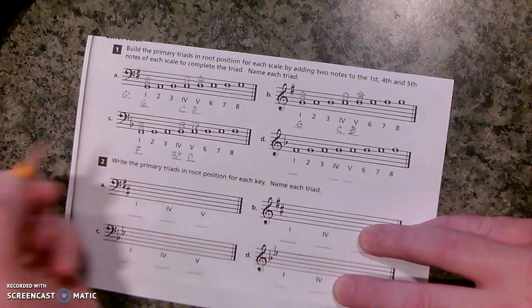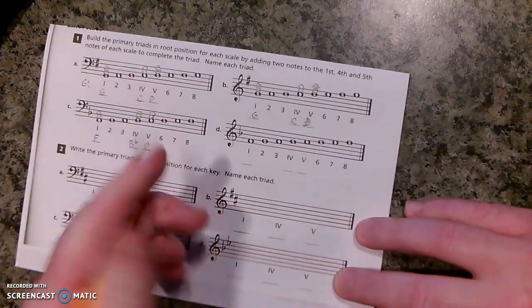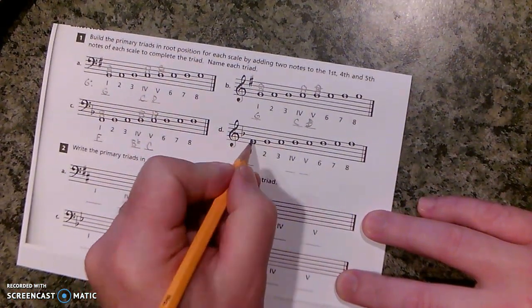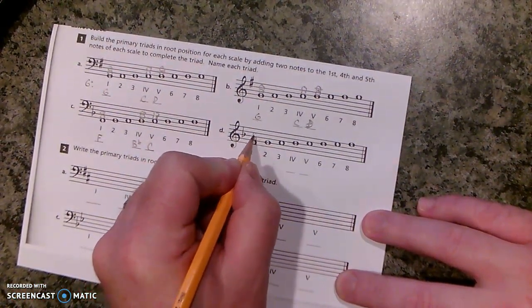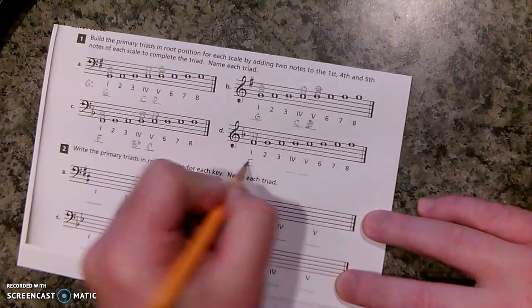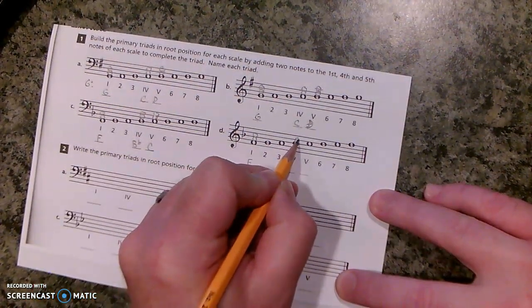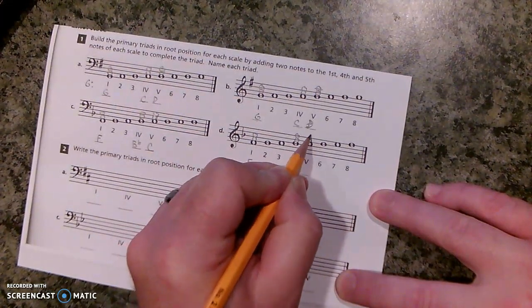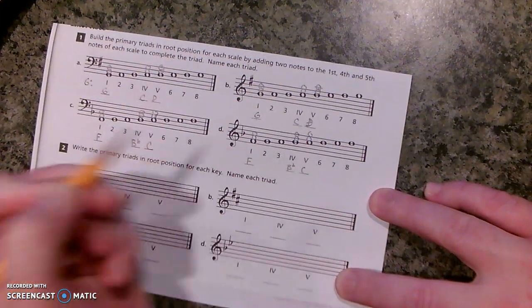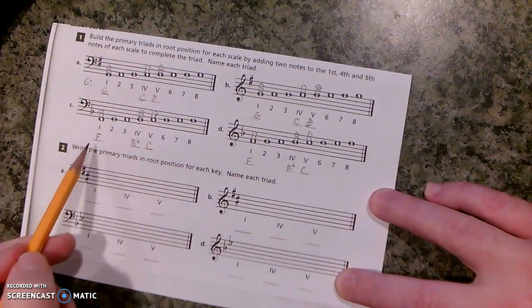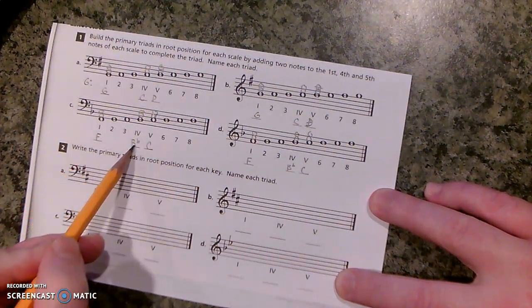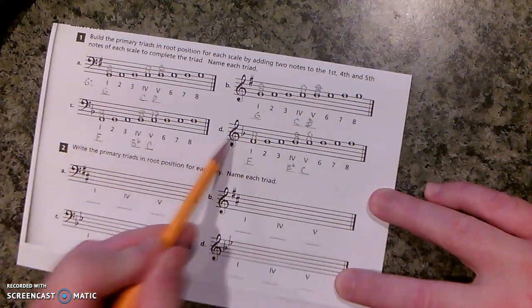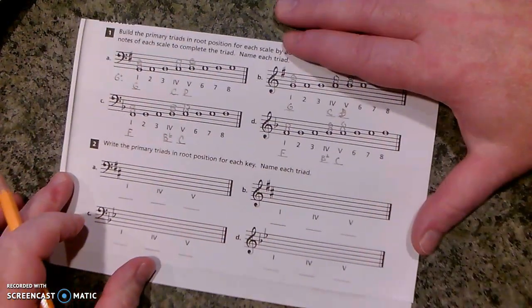I switched to treble clef there on you. In the treble clef, still in the key of F, F, A, C would be our 1 chord. B flat, D, F would be our 4 chord. And C, E, G would be our 5 chord. So in the key of F, your 3 primary triads are F, B flat, and C, whether you're in bass clef or treble.